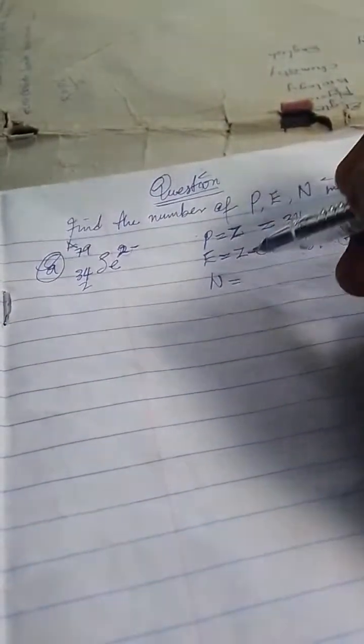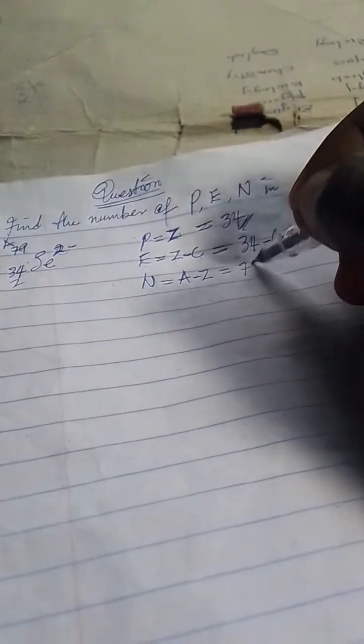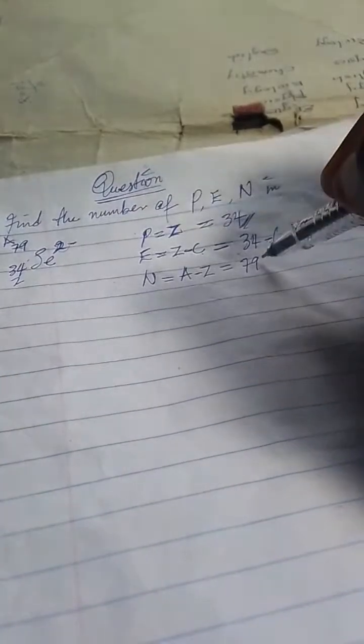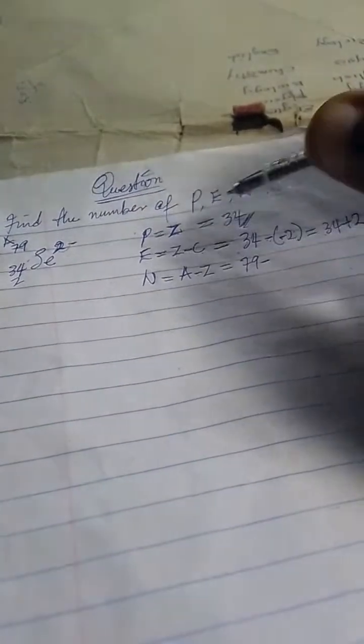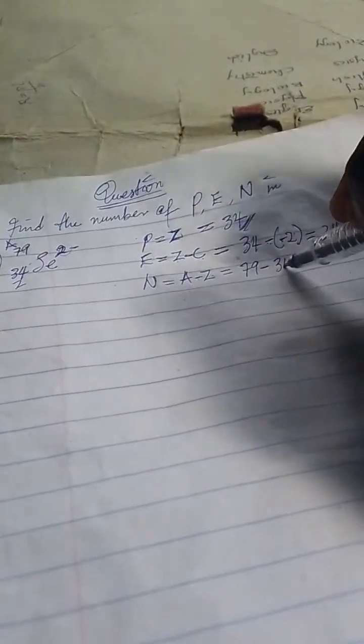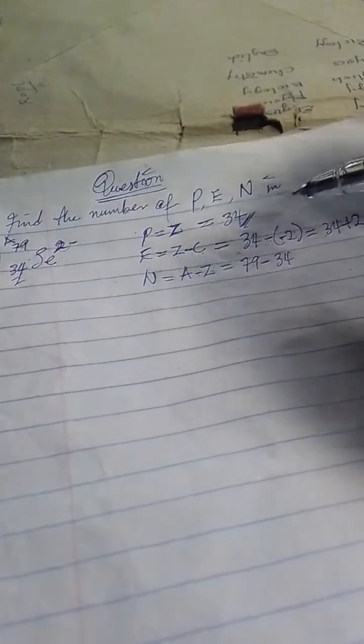Now the formula to get the number of neutrons, like I've already given, is A minus Z. So whatever is the A, in this case A is 79. So I'll come here and write 79. Now following the formula, minus, what is our Z? Our Z is 34. So we'll come here and put 34.